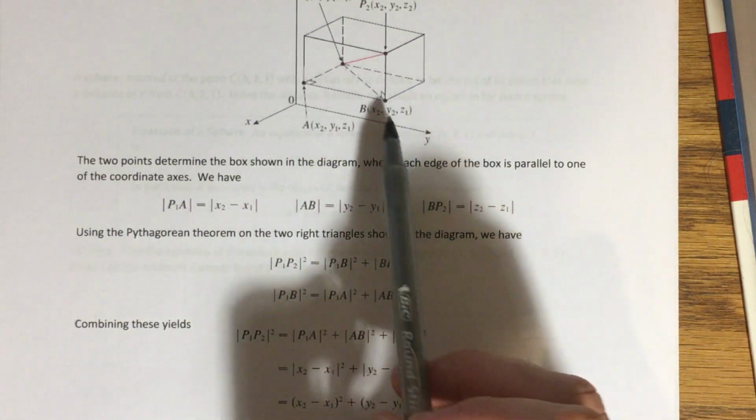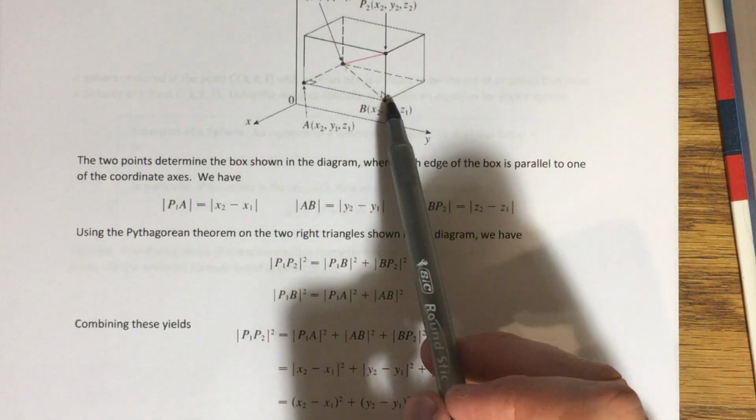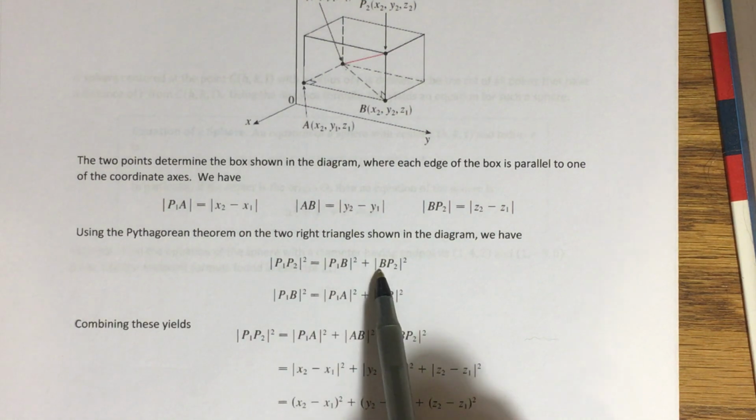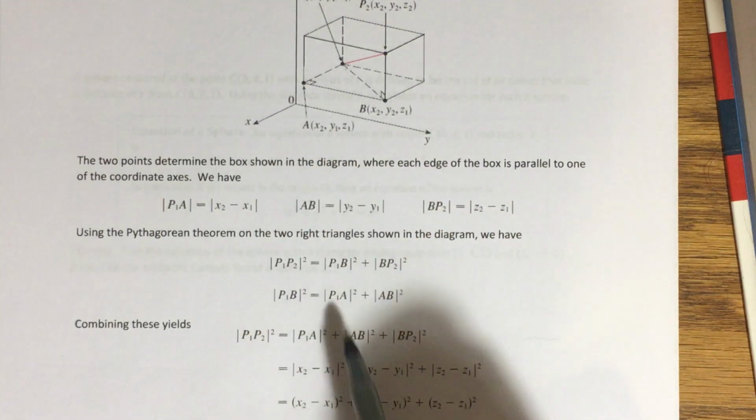The legs of that right triangle are P1B, so you're seeing that here, and then B, P2. So this equation is just the Pythagorean theorem applied to those three sides of that right triangle.